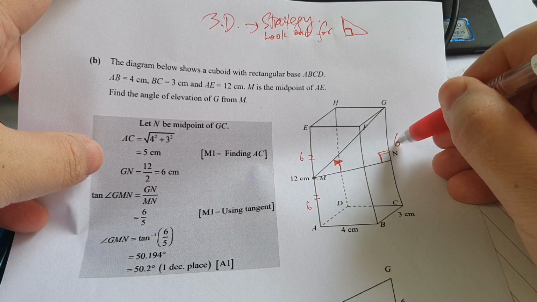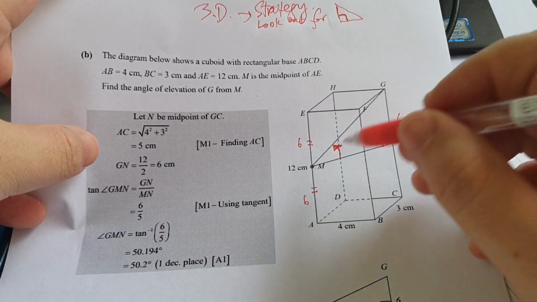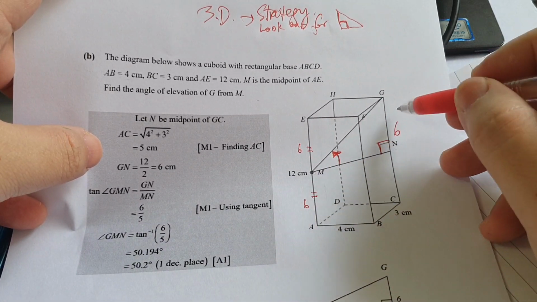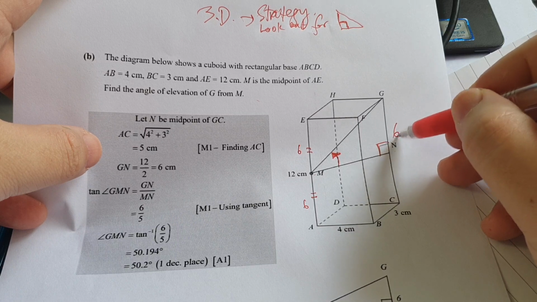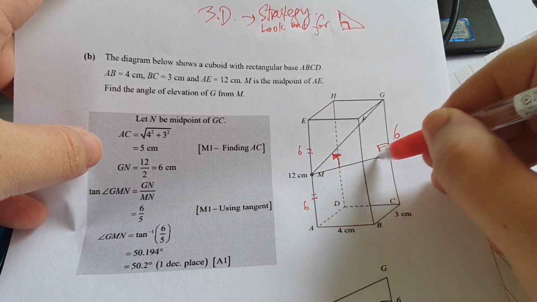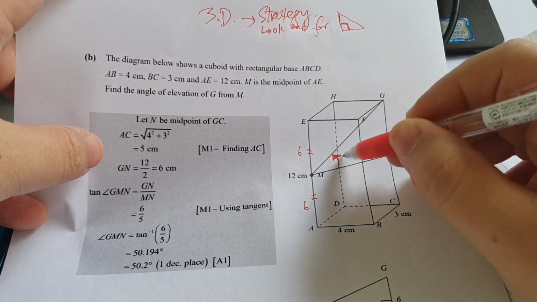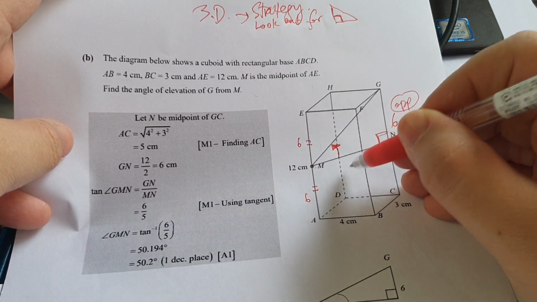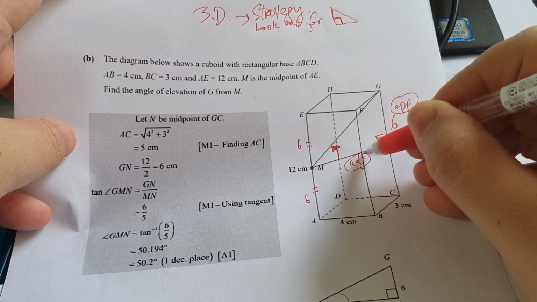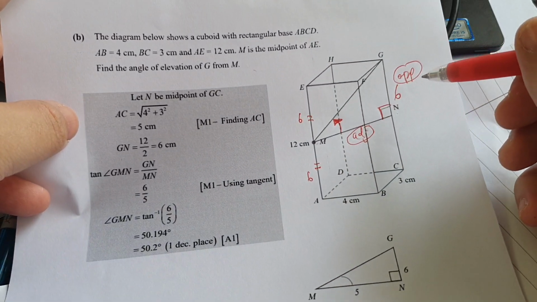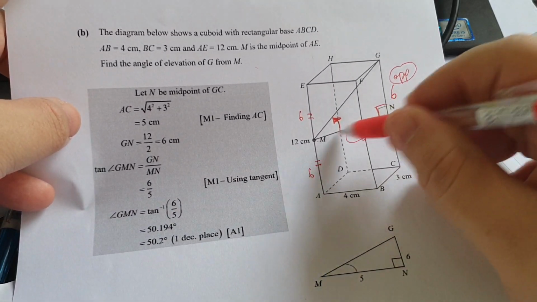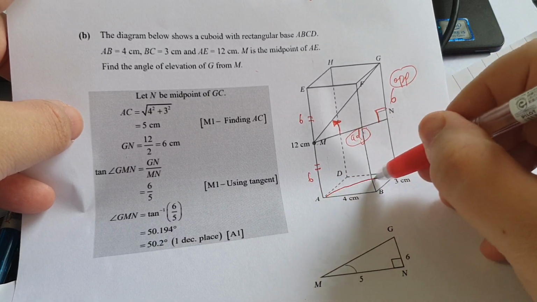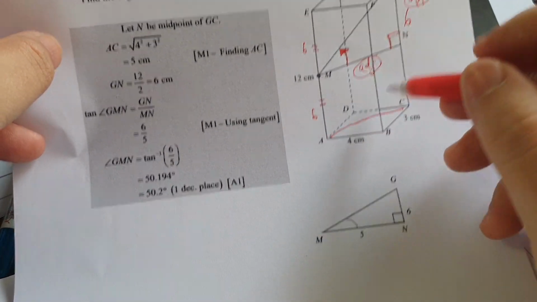So how do I continue? If I know this one, I can use opposite over adjacent. That means tangent, then I can find the answer already. But how do I find this line? I draw another line here.